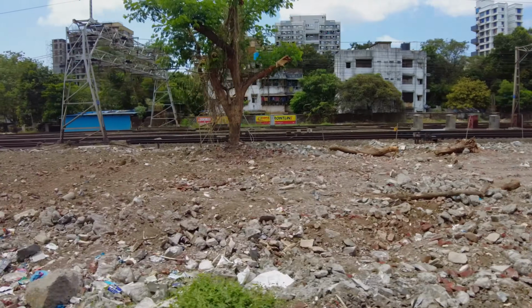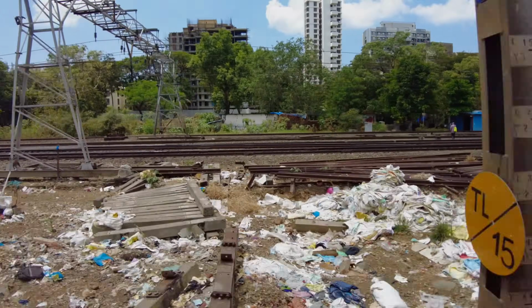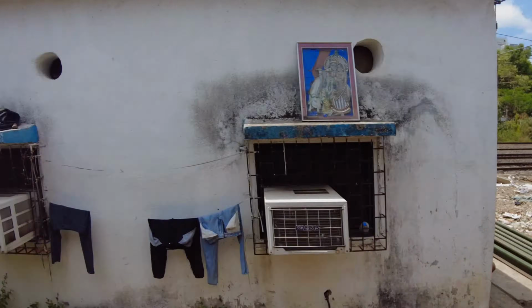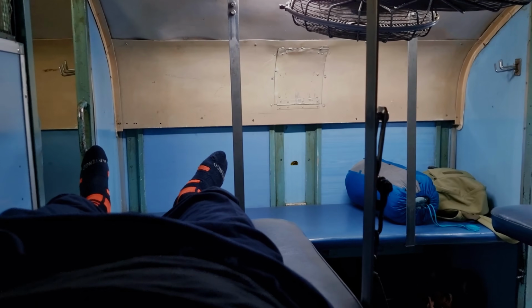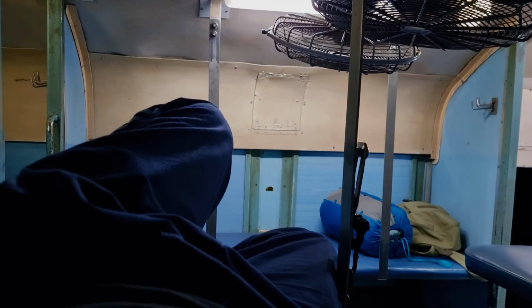Approaching Mumbai soon. My leg is hanging right in the air. In fact, I have to bend my legs a little bit so that it won't block incoming passengers along the aisle.